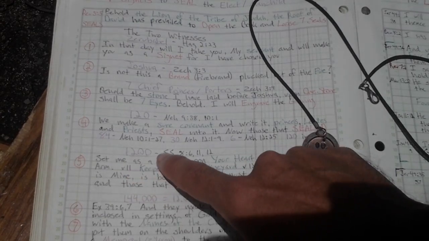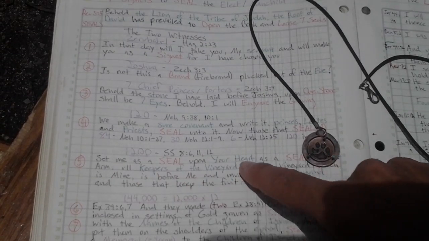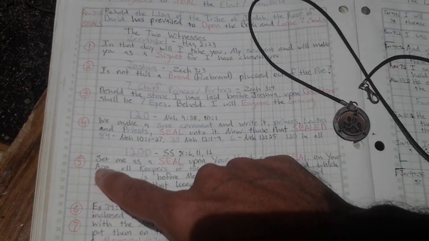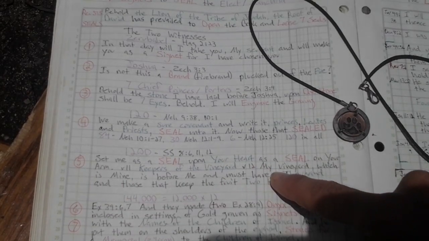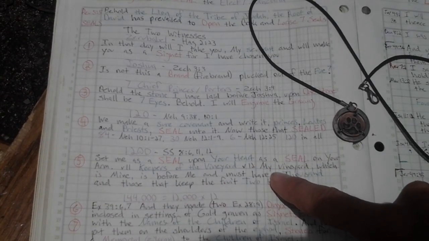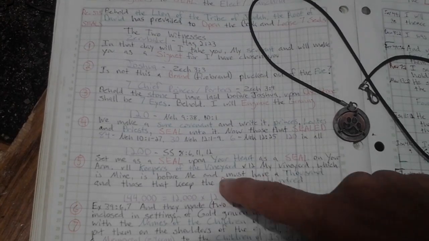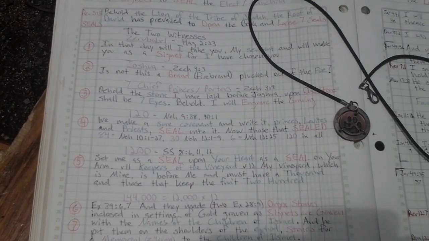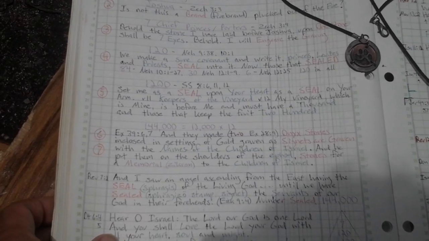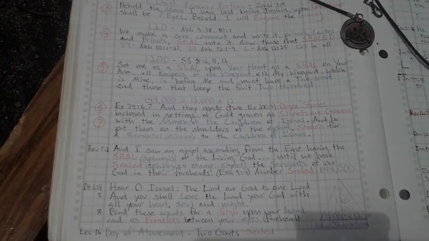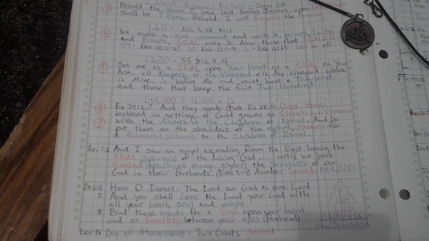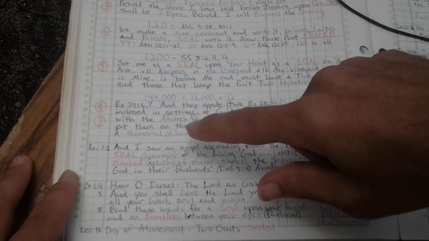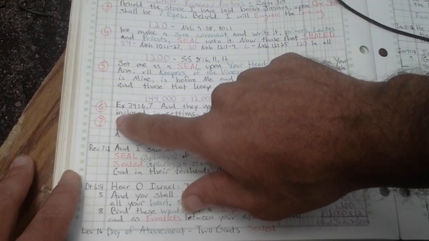Okay, we have the 1,200. Set a seal upon my heart, a seal upon my arm. These are the keepers of the vineyard. Okay, the vineyard which is the Lord's. He must have 1,000, and to keep the fruit 200 thereof. Okay, let me just move this. Okay, sorry about that. We have the Exodus 39.